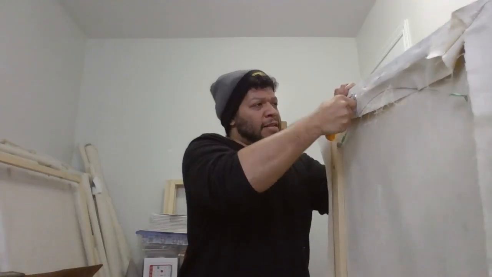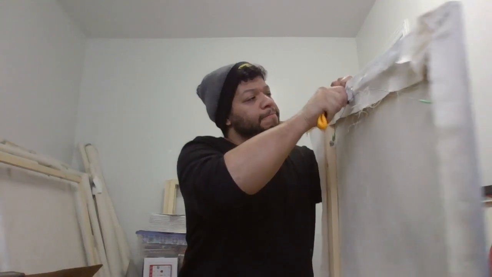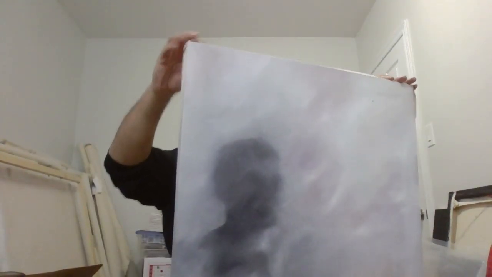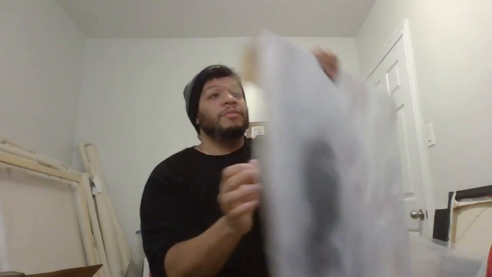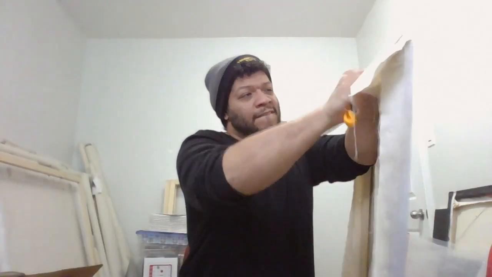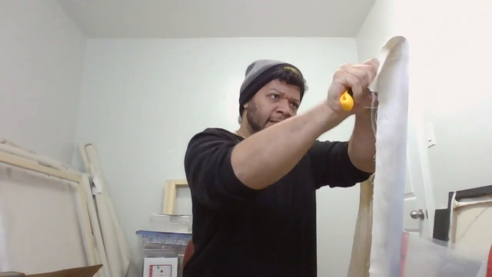After this one, we only have just one staple left. Here we go. Okay, so that should be it, unless I missed one. Oh, I missed 2 of them. Oh no. Shame on me. There we go. All right. That's all done.